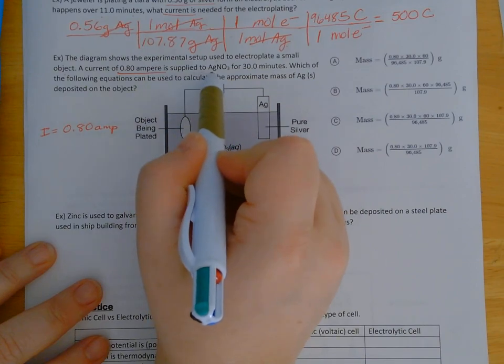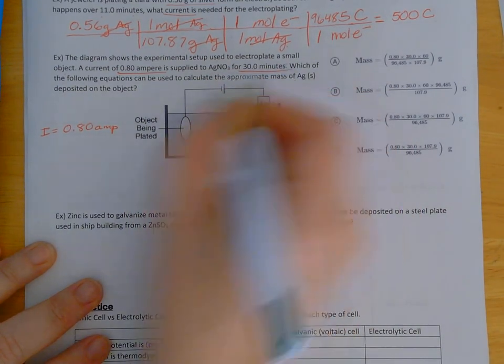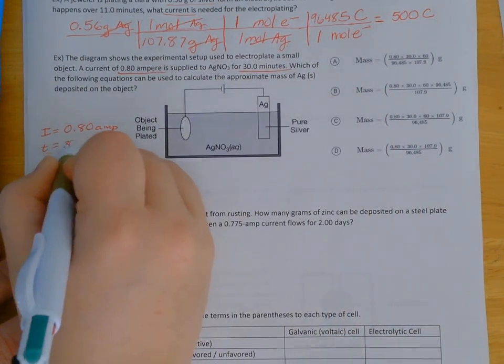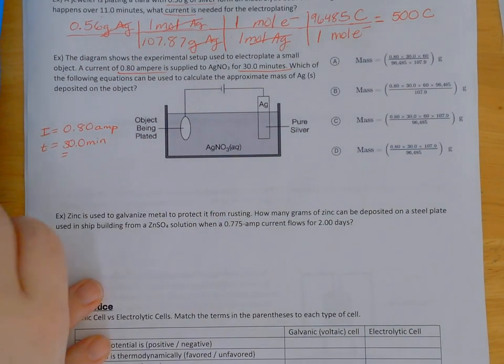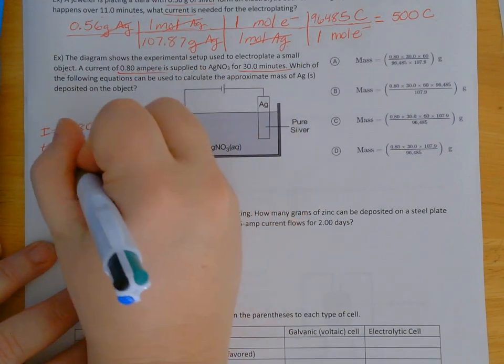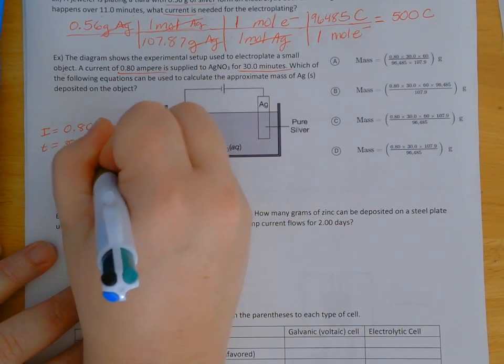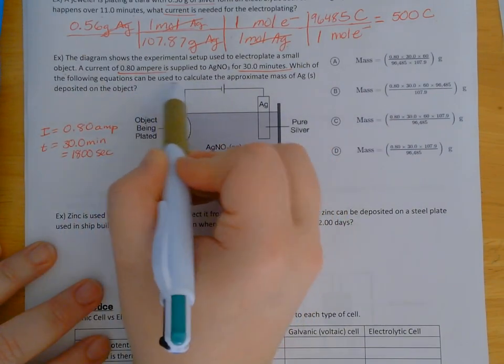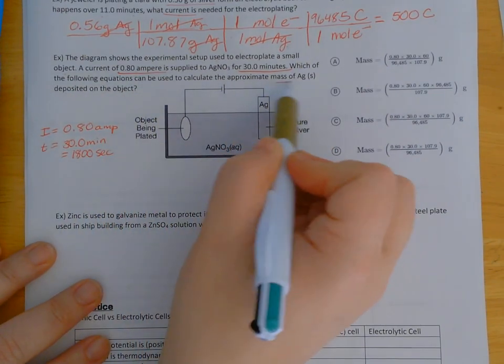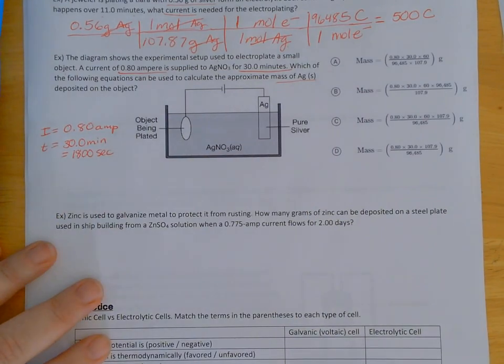Is supplied to silver nitrate for 30 minutes. So we've got time is 30 minutes. I can go ahead and put that in seconds as well. 30 times 60 would be 1800 seconds, since that's really what we need. Which of the following equations can be used to calculate the approximate mass of silver deposited on the object?